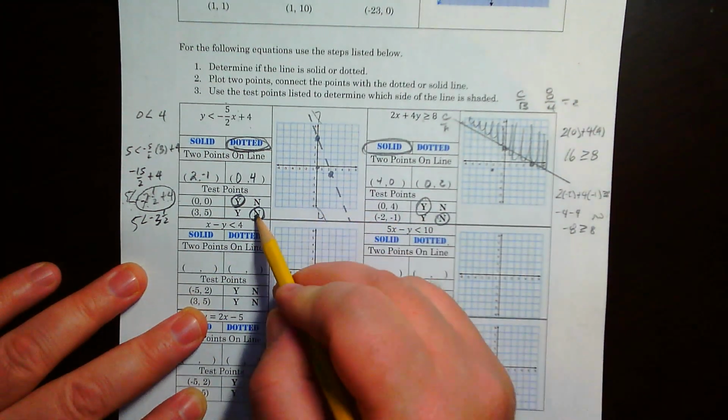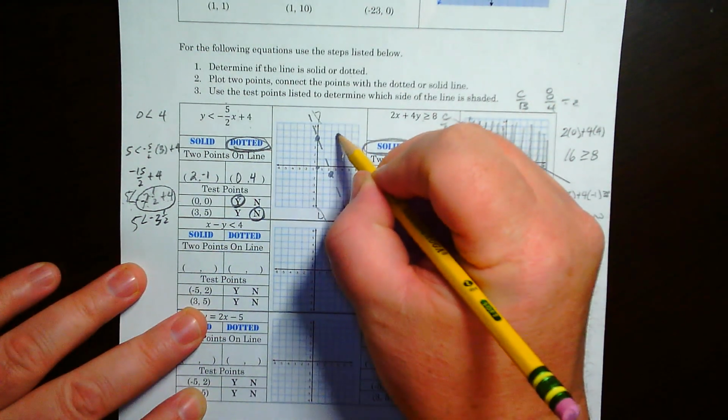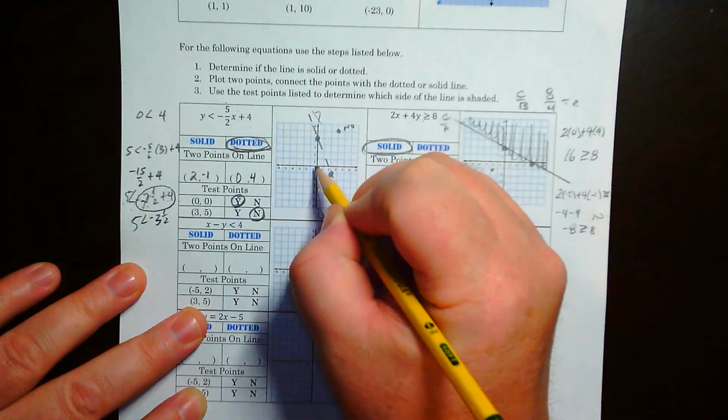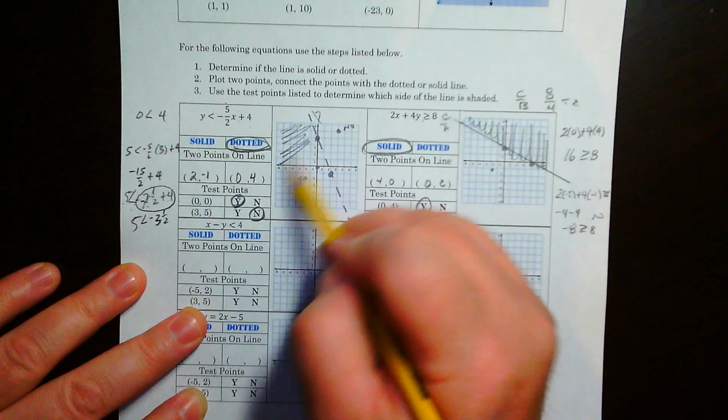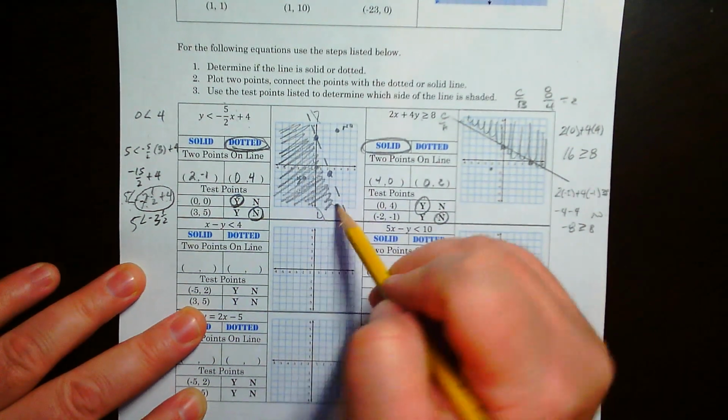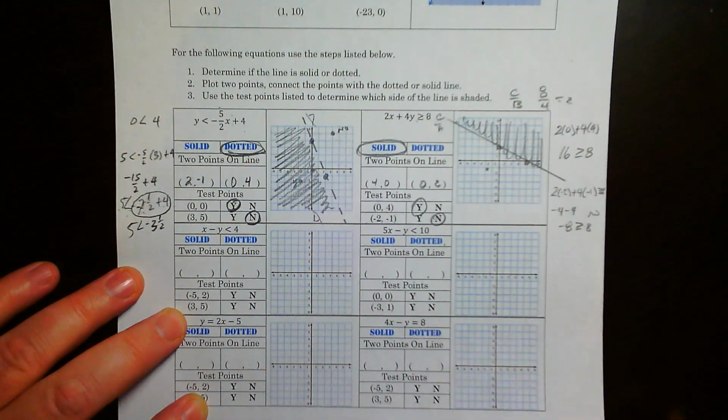So anyway, 3, 5 is over here. That was a no, and the other one was a yes. So the solutions are the values that make it true, and they're shaded and they are below. So that's how you're going to do all of those. Anyway, I hope this is helpful.